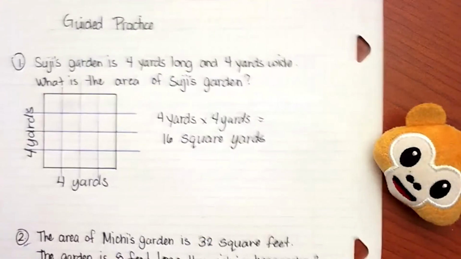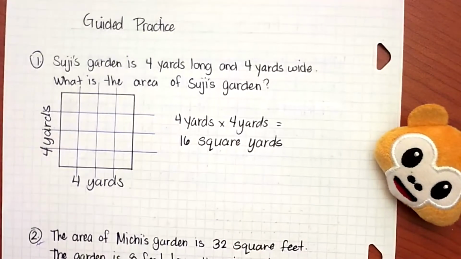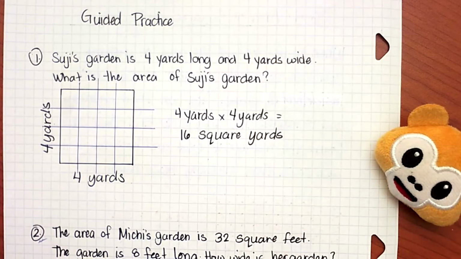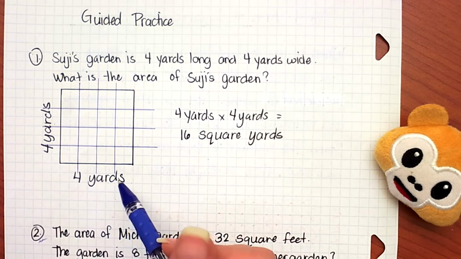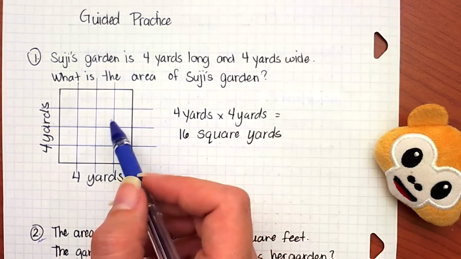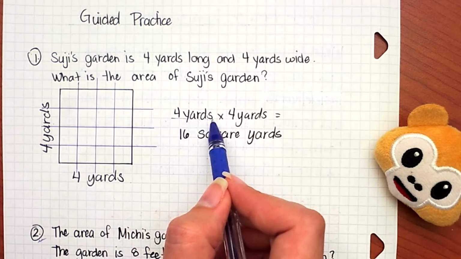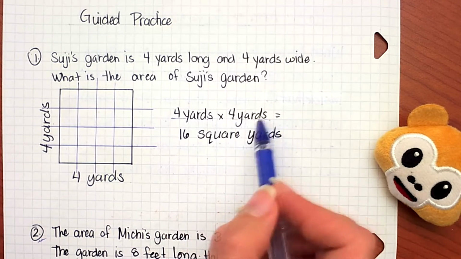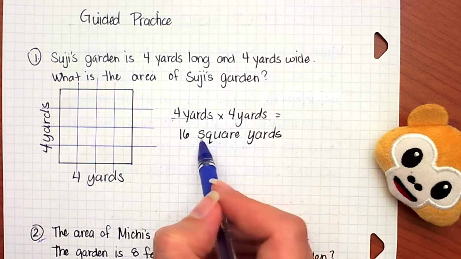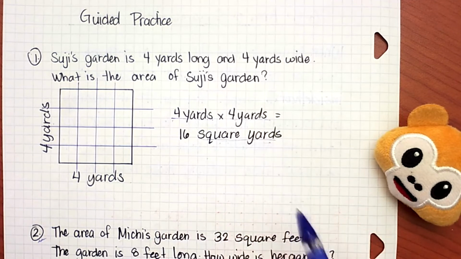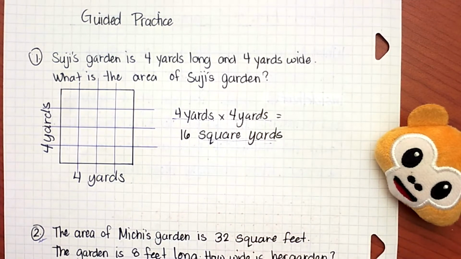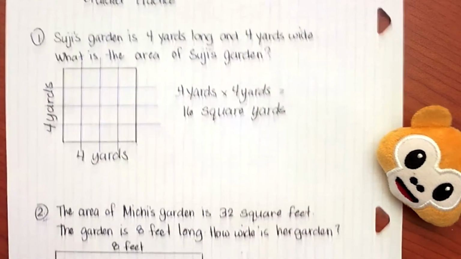Now let's take a look at our guided practice for this section. The first question says, Suji's garden is 4 yards long and 4 yards wide. What is the area of Suji's garden? So we know if it's 4 by 4, it's a square because a square has the same measurement on each side. And then we calculate by multiplying 4 yards long by 4 yards wide. 4 times 4 gives me 16 square yards. I have to make sure that I put the correct unit when I write my answer.